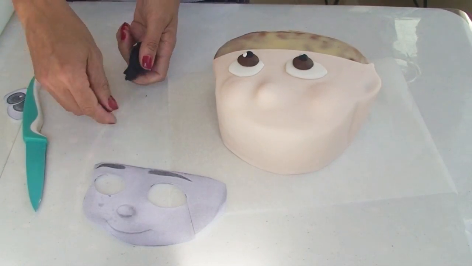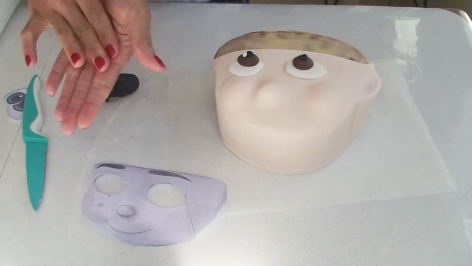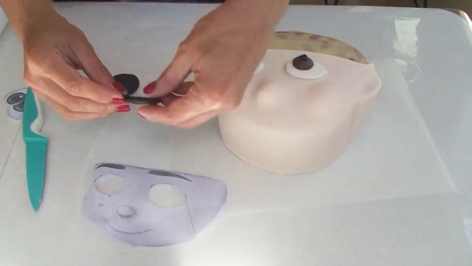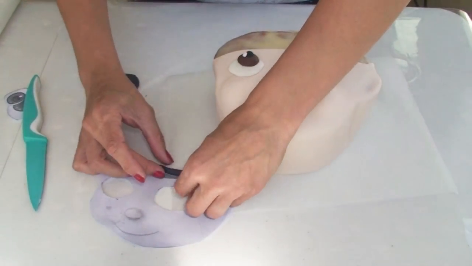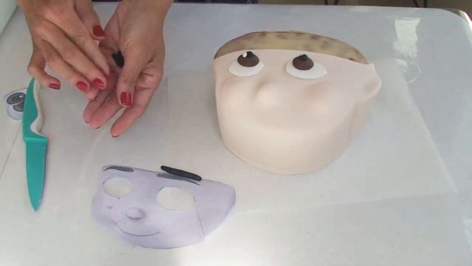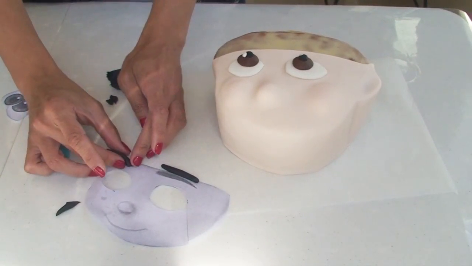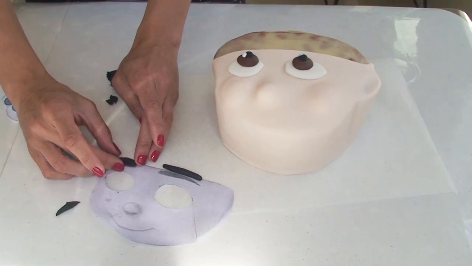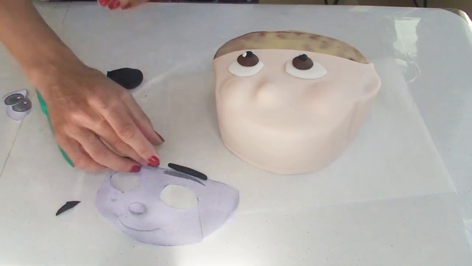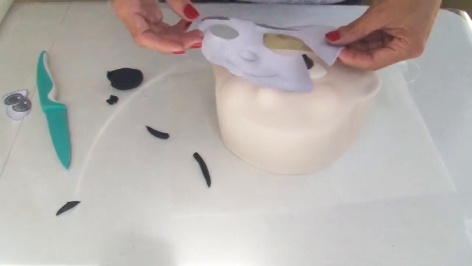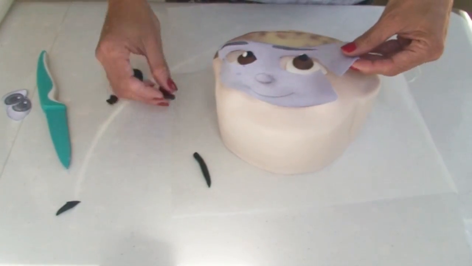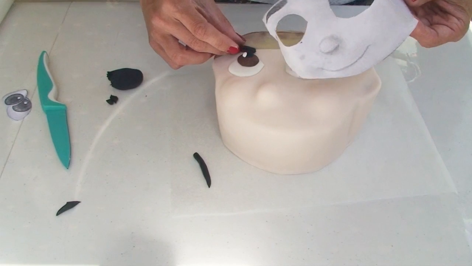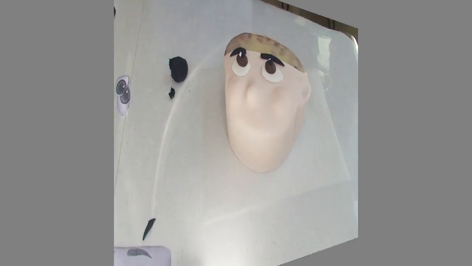Now I've got my black fondant again, I'm going to work on making the eyebrows, so I'm going to roll out two fairly thinnish long sausages, and I'm going to keep working the fondant, moulding and rolling as I need to achieve a shape that is almost exactly the same as the stencil. And once I'm happy with the shape, I'm then going to use my stencil as a guide again to position the eyebrows onto the cake.